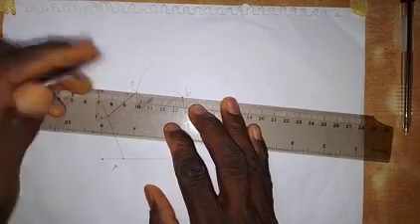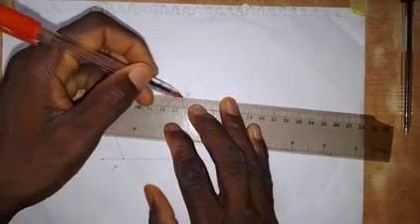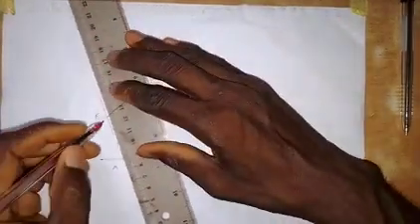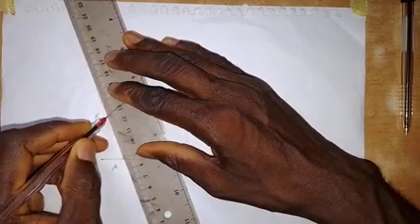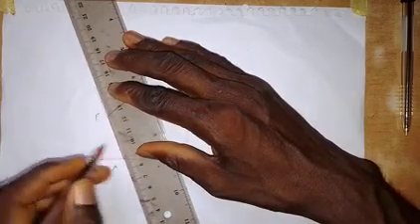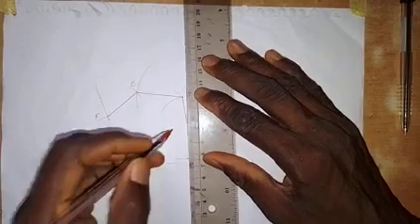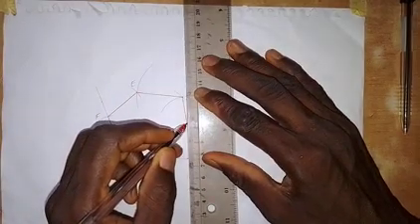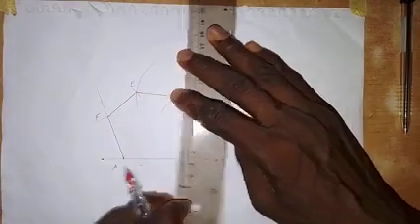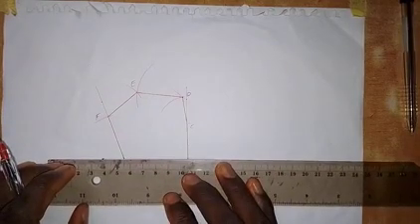So this is DE. So we have the given polygon, our hexagon ABCDEF as instructed. We have constructed ABCDEF, which is the given hexagon.